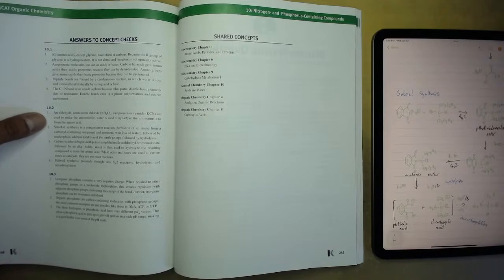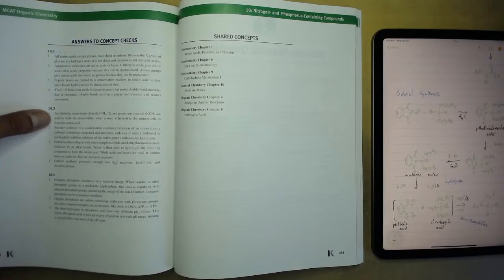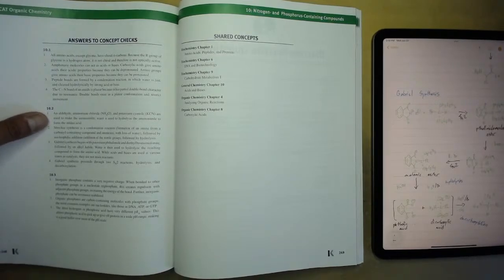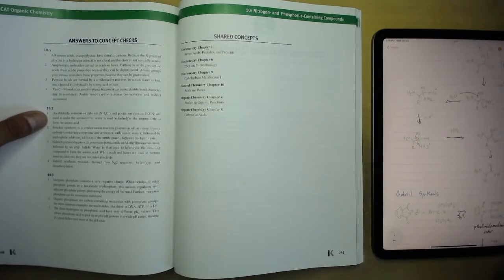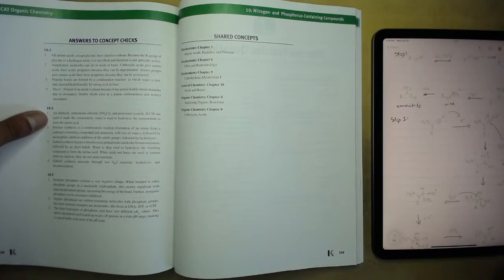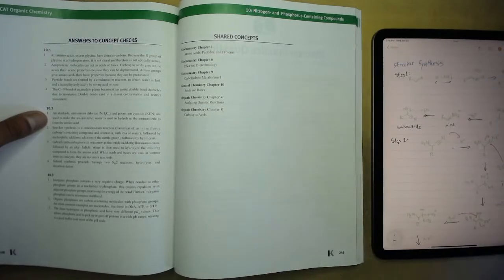An aldehyde, ammonium chloride or ammonia, and potassium cyanide for the cyanide are used to make the amino nitrile. Water is used to hydrolyze the amino nitrile to form the amino acid. Did we write down where the amino nitrile? Yeah, amino nitrile.